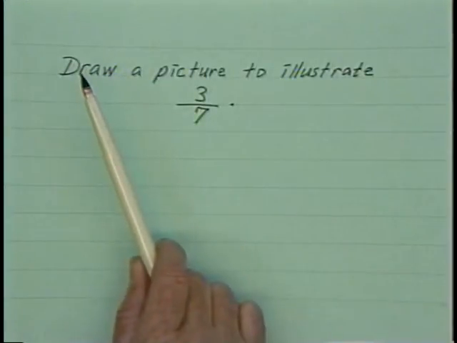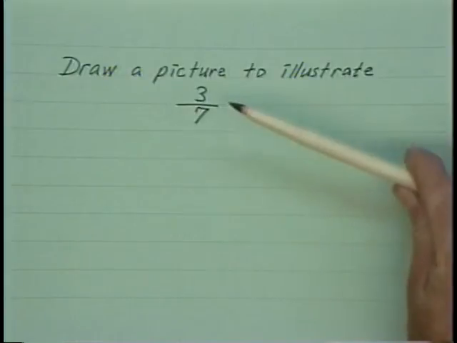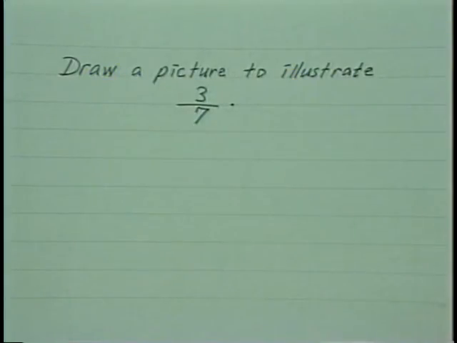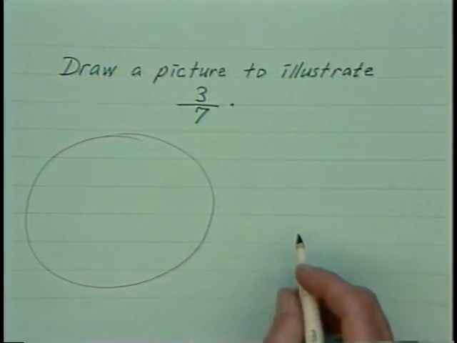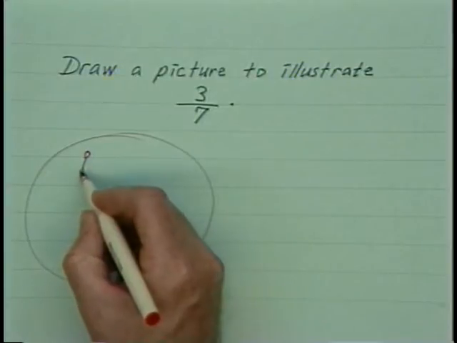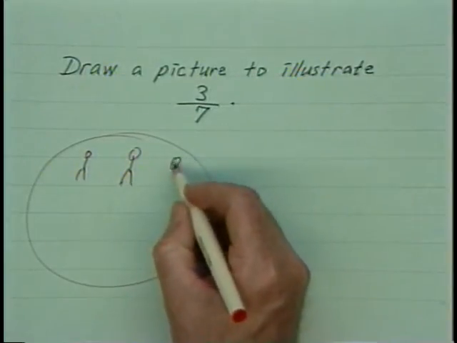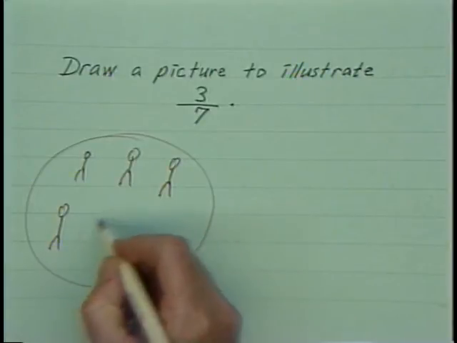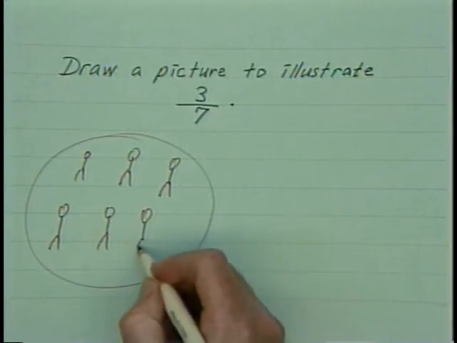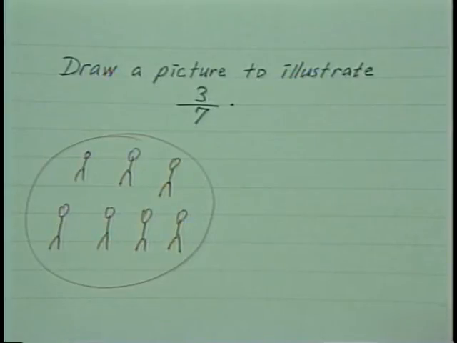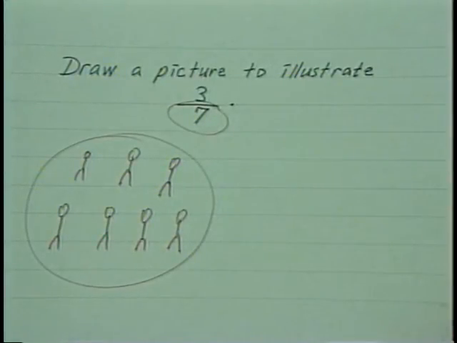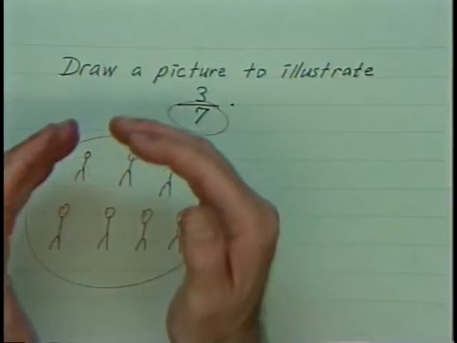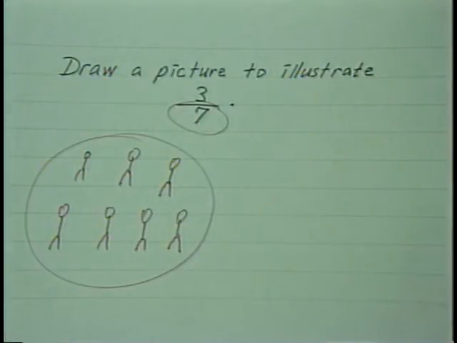So here, how would you draw a picture to illustrate the fraction 3/7? Well, a person might say this: I have a room. In this room, I have 7 people. So I have a group of 7. So in fractions, the bottom tells us how large the whole of whatever we're talking about is. We have a whole group of 7.